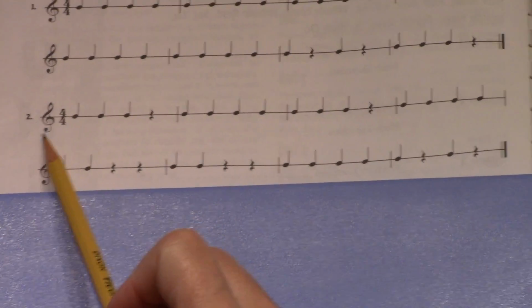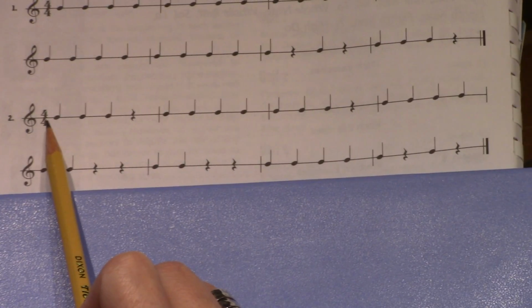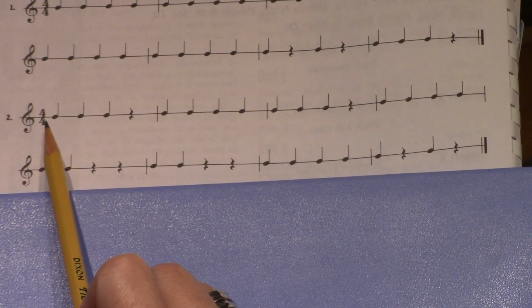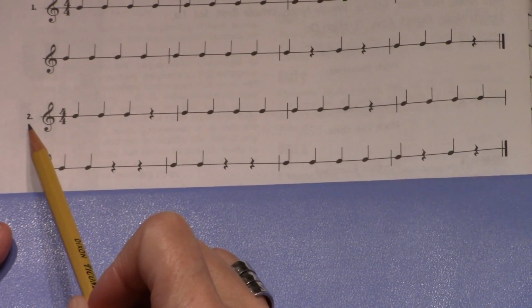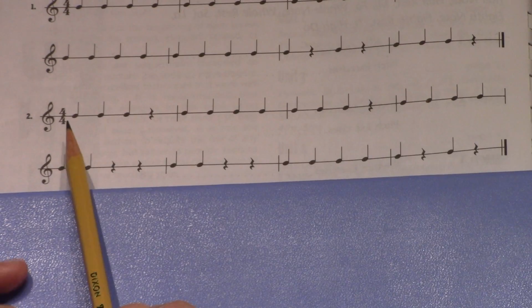We see the treble clef. We note what the time signature is. Still 4/4. And we check and see any surprises coming out. Nope. Here's the double bar line. That means that's the end of exercise number 2. Ready? Here we go from the beginning.